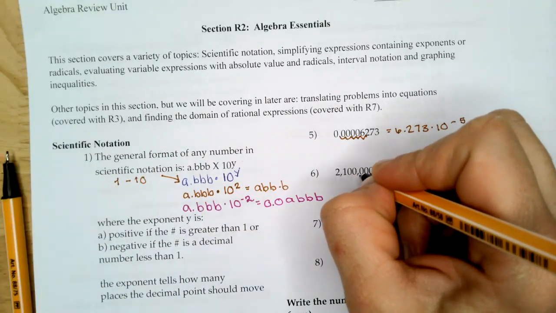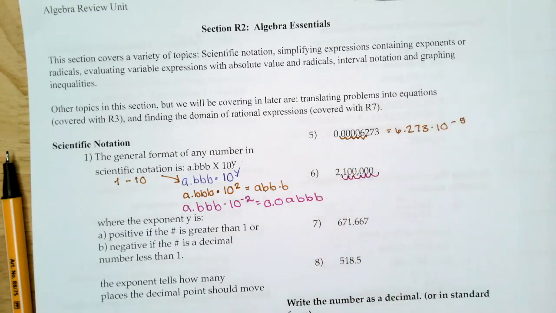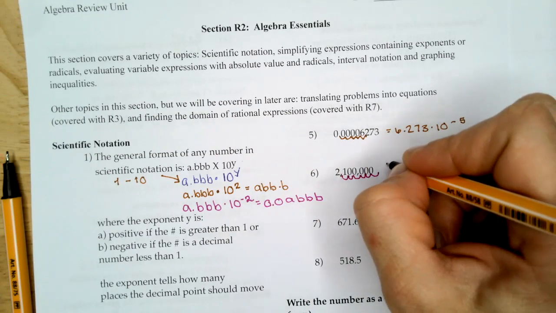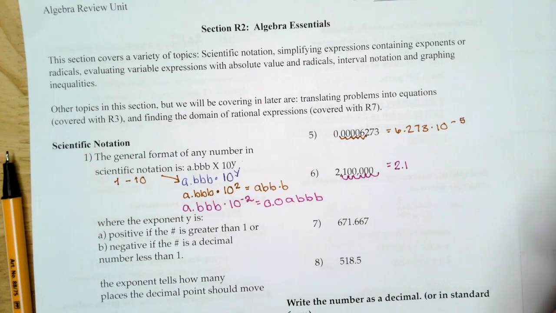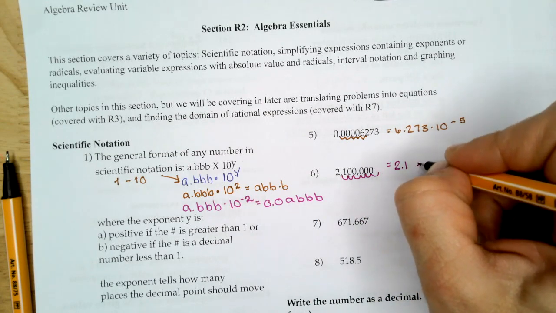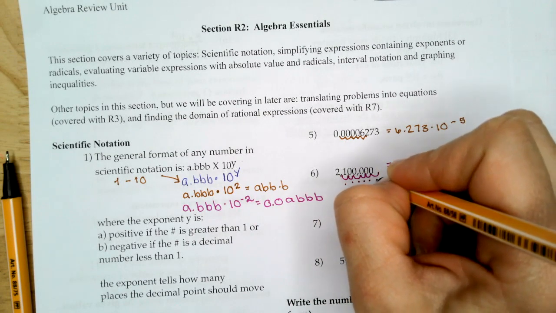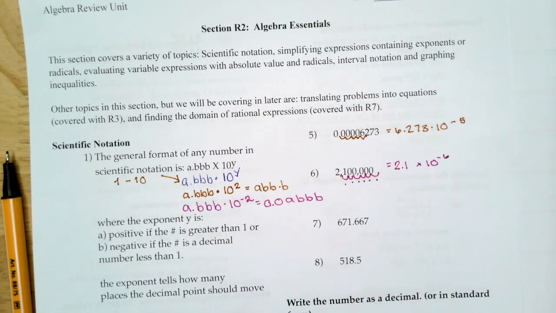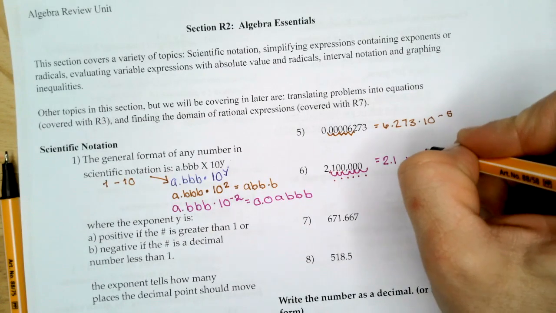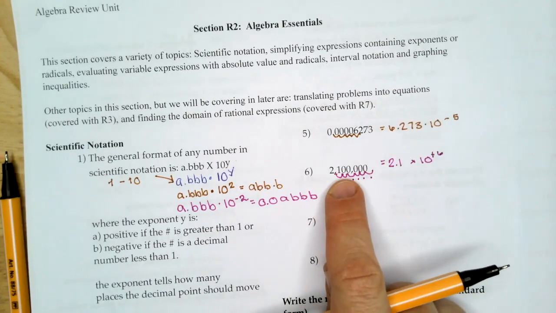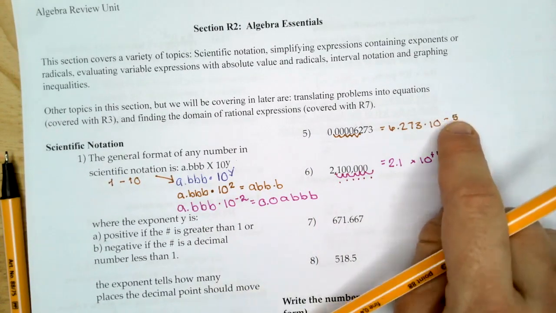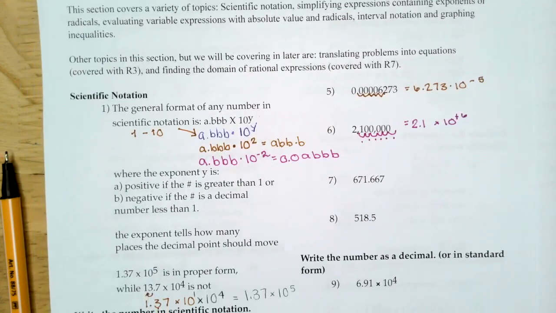1, 2, 3, 4, 5, 6. I'm going to stop when I get to a single digit. So 2.1, no need to include the zeros, times 10 to the 1, 2, 3, 4, 5, 6. It's a negative 6, or no, it's a positive 6, because that is a bigger number than 2.1, right? It's a negative 5 because it's a smaller number than 6.2.